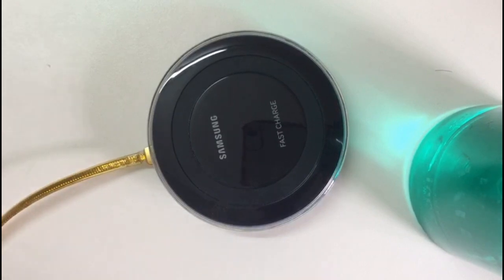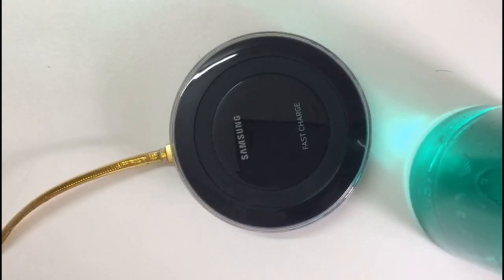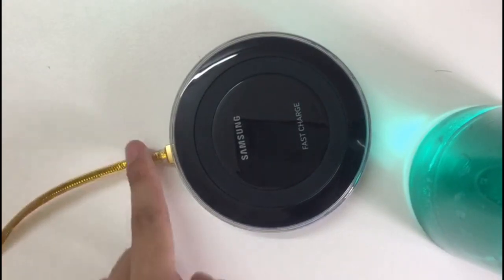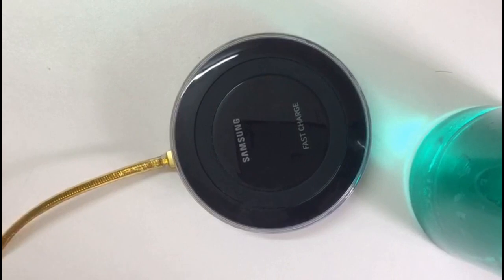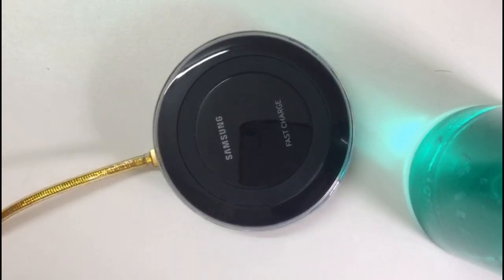One of the examples of wireless power transfer in real life is wireless charging. Wireless charging is the transfer of power from a power outlet to a device. As the name suggests, you don't need to plug in a cable to your phone to charge it. Then how is it possible?